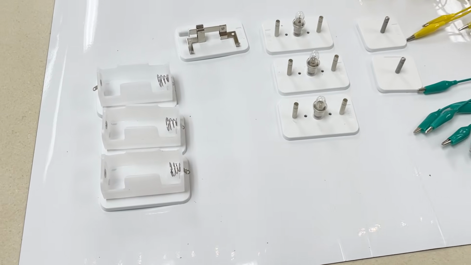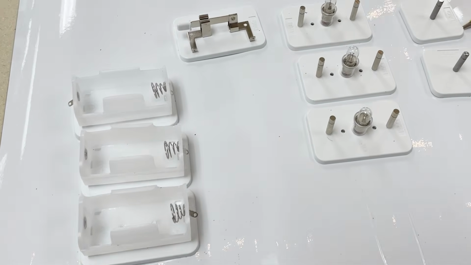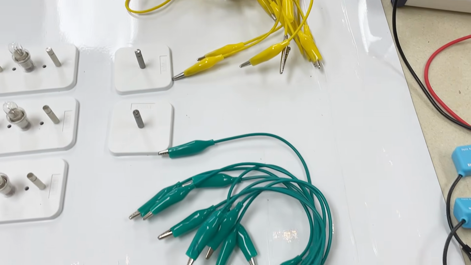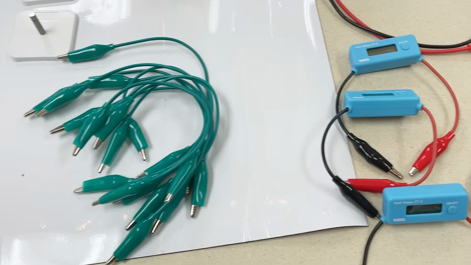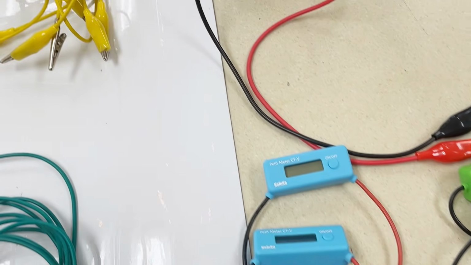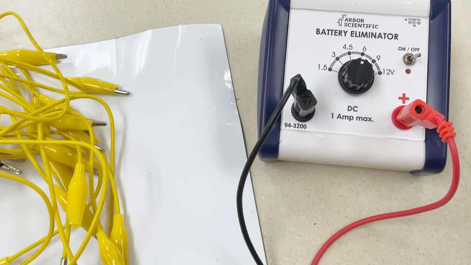teachers that support them. In this tutorial, we will be using the Investigating Electrical Circuits kit, which comes with this great magnetic whiteboard mat, which allows the circuit components to stay in place. For quantitative measurements, we will also be using the miniature digital ammeters and voltmeters, as well as the battery eliminator.